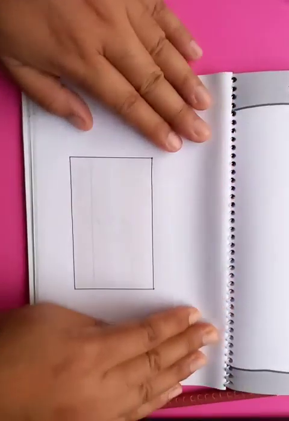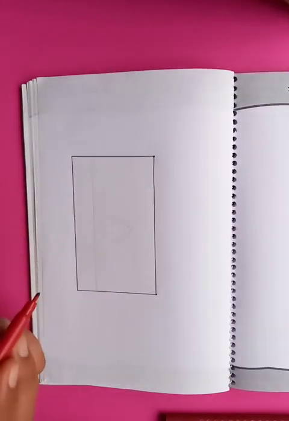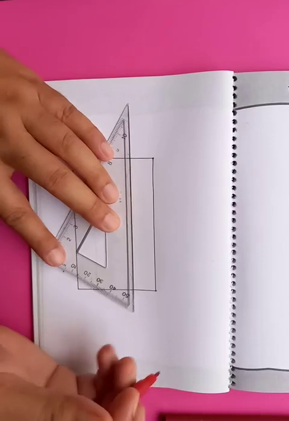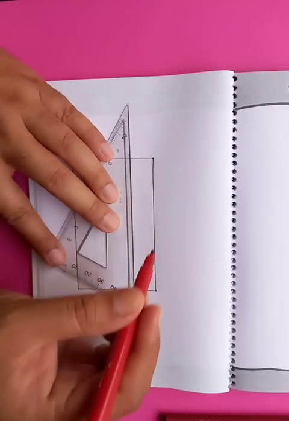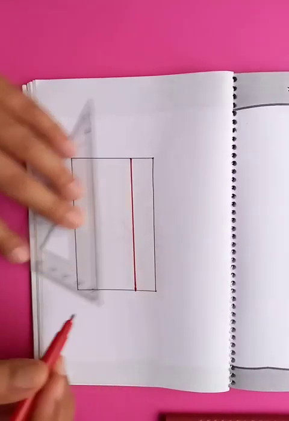Today we are going to draw the flag of Lebanon, and let's draw the outline first. We're going to draw the red color to differentiate the segments in the flag. You can see the flag is of rectangular shape. That's why I drew the rectangle previously.